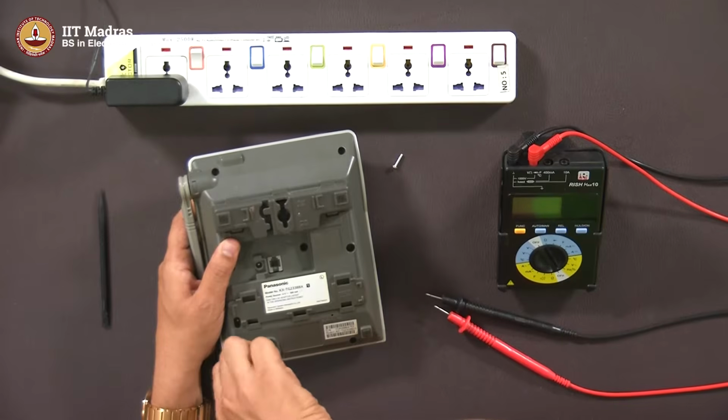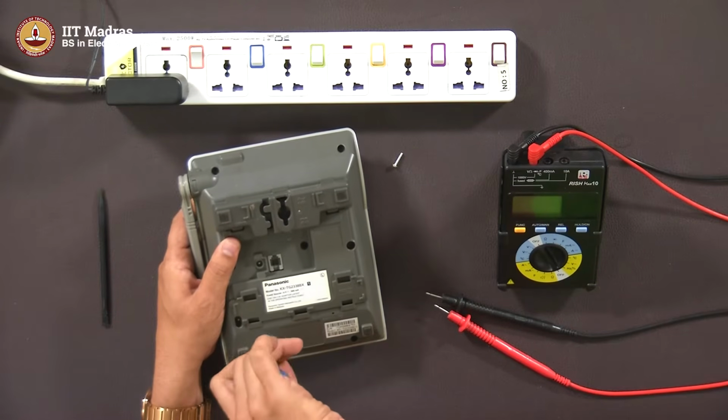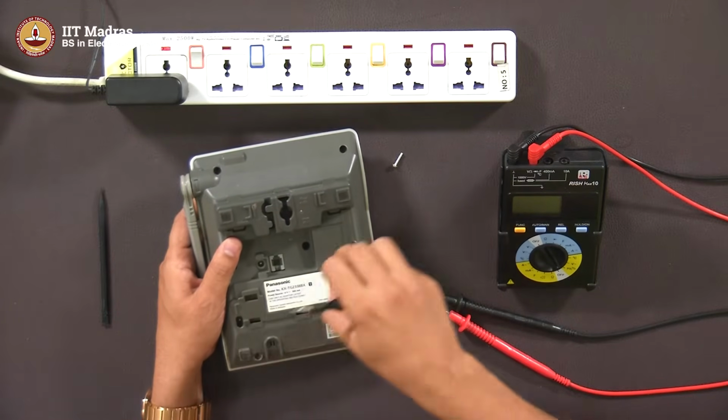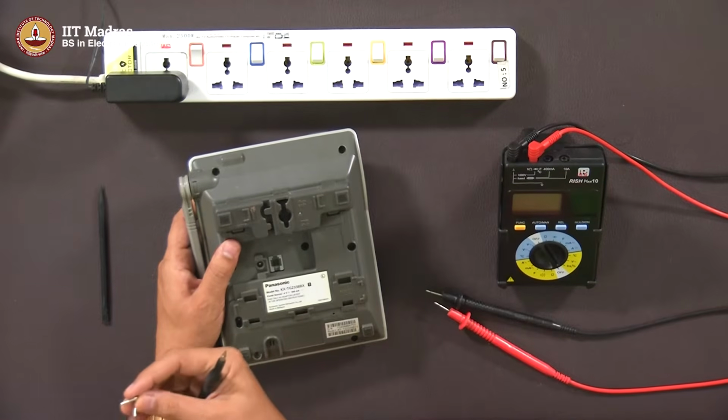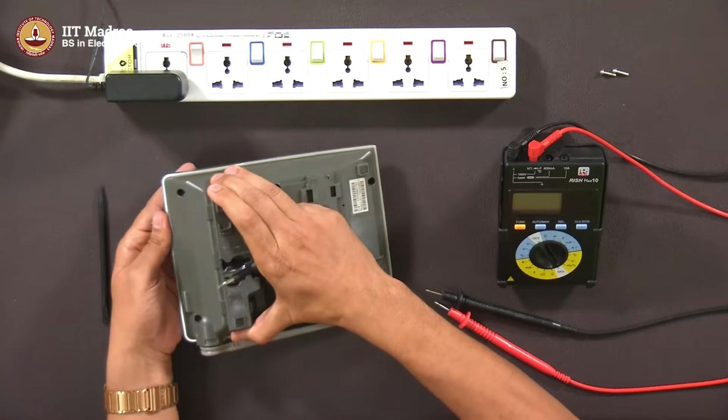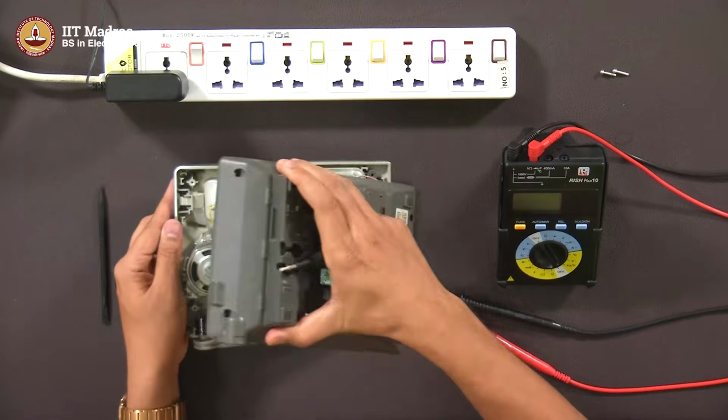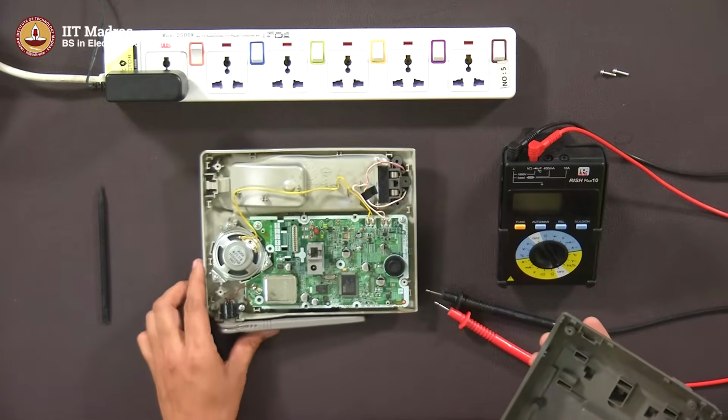I'm going to take off these two screws. As you can see, these screws themselves are much bigger than what we saw in that mobile phone. These are the traditional screws. Okay, I'm going to take this off and there you go.